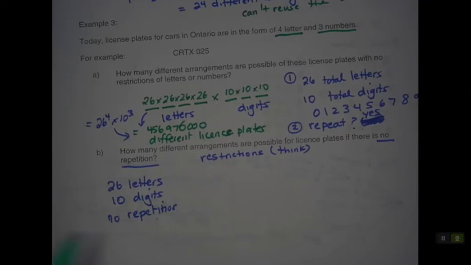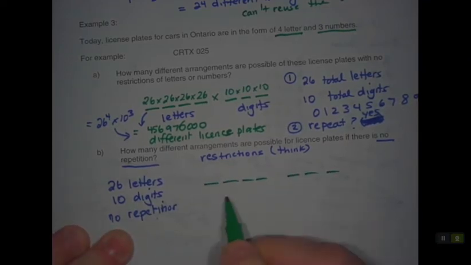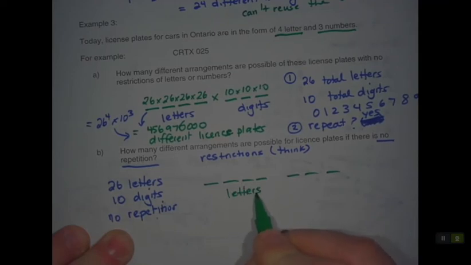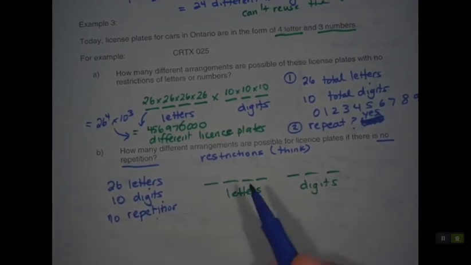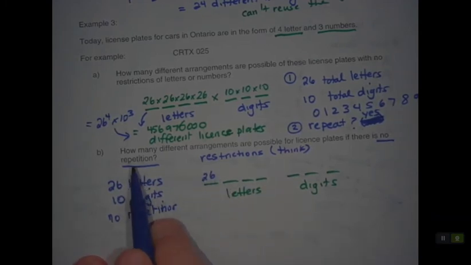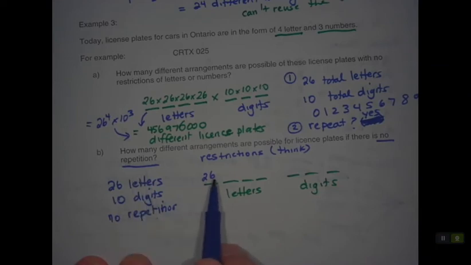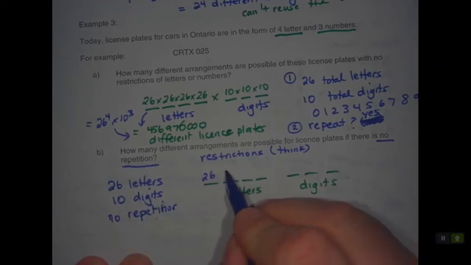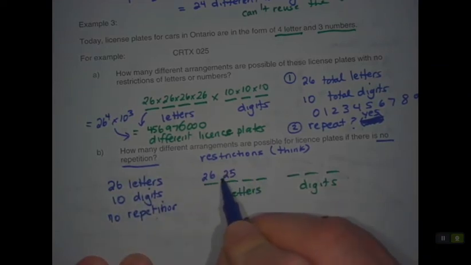So I can still think of it like this. So I have 26 letters, right? Now, if I'm not allowed to repeat, that means I have 1 less letter to use. So that's where I have 25.